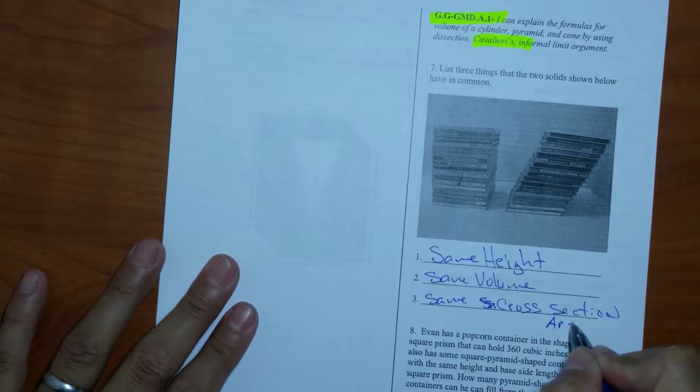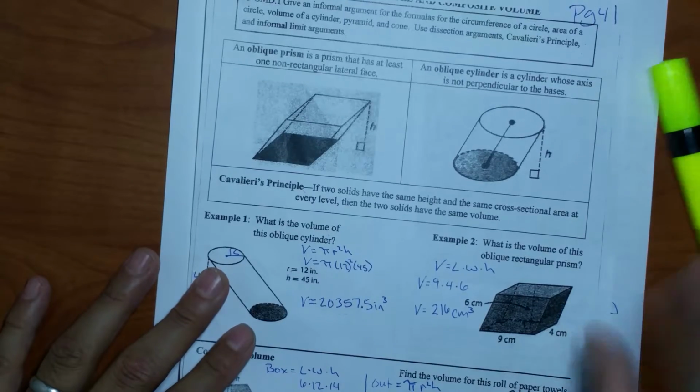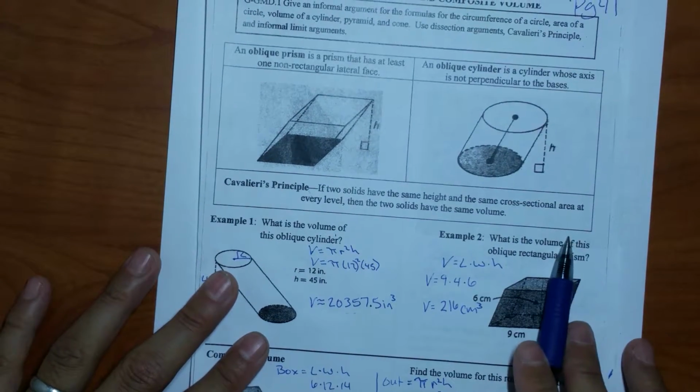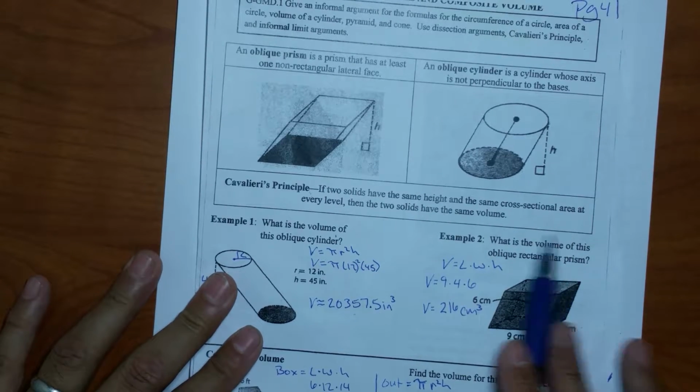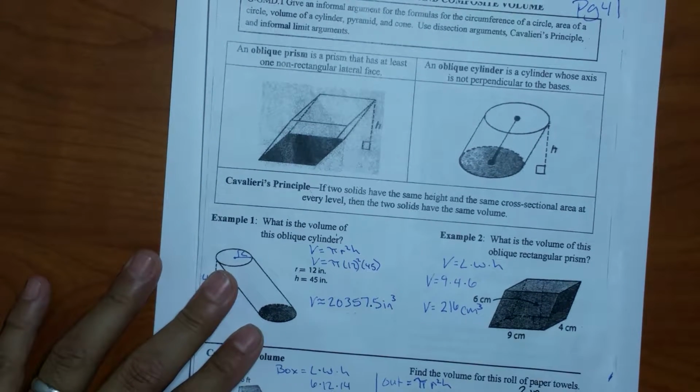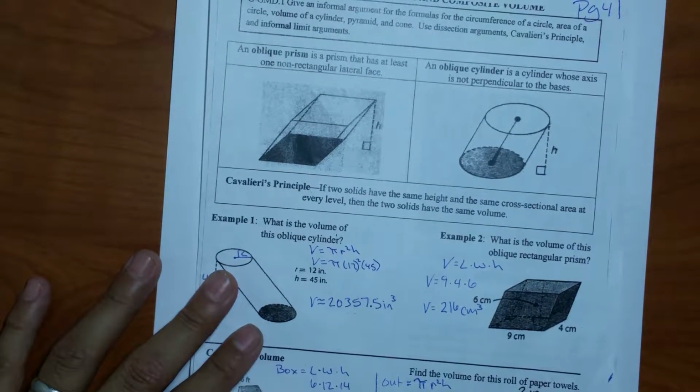So same cross section area. It's just straight out of the notes. It's almost like I already knew what the question was going to be on the test and gave you the answer beforehand. All you had to do was actually look at it.